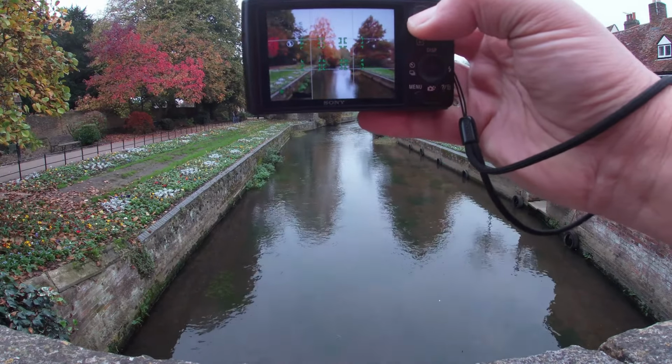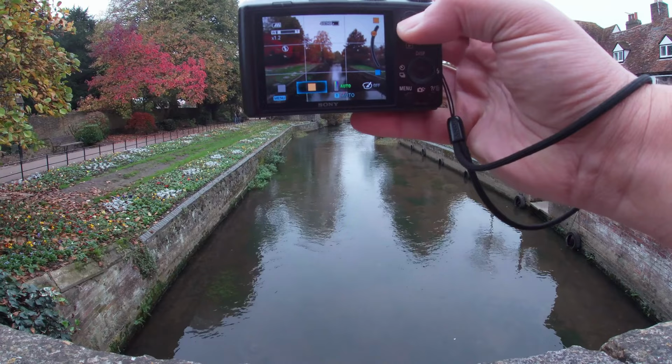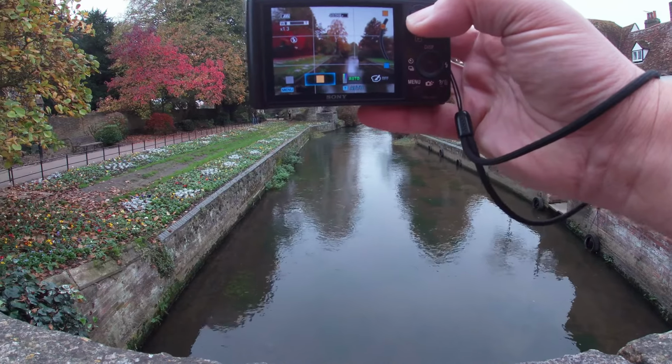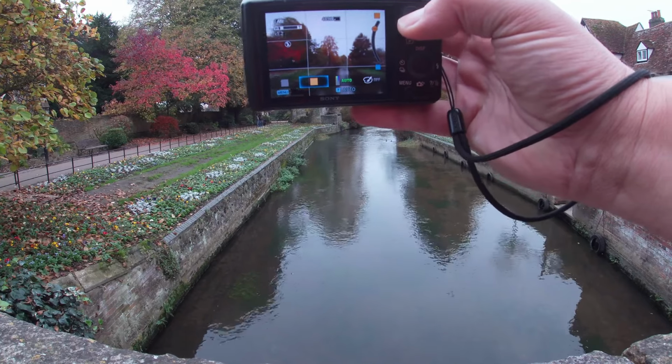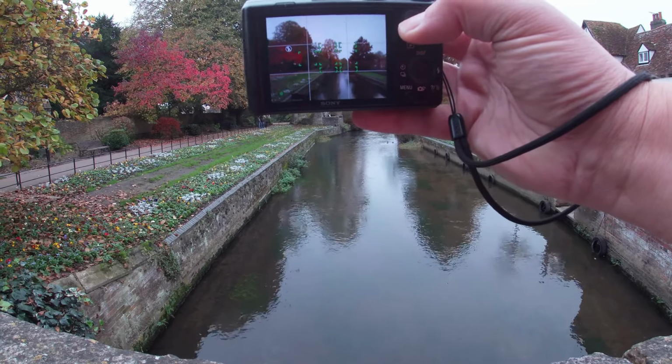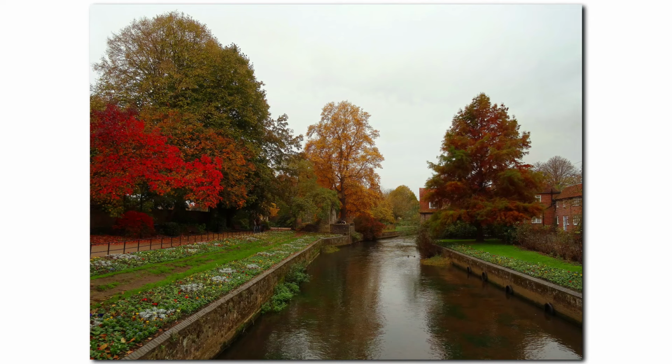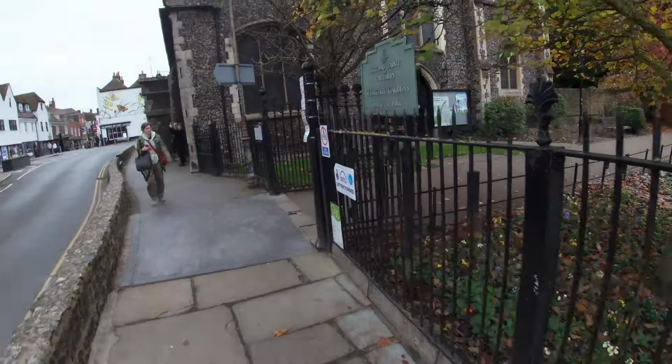Let it do its auto exposure. Thing is, I like the red tree as well, so I might have to come in at an angle like that. I don't want to chop all the trees off. Oh, let's take it at 24. By taking it at 24, then I can crop in and, you know, get the best aspect.